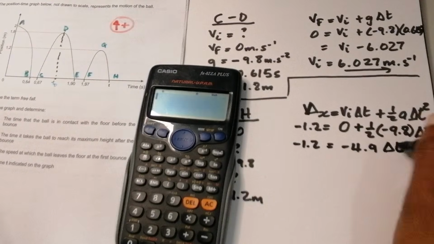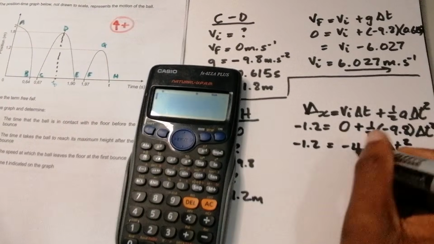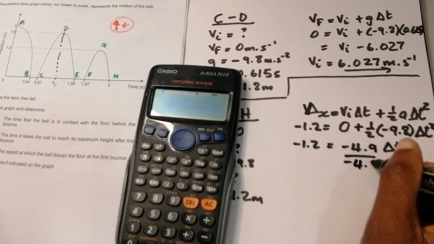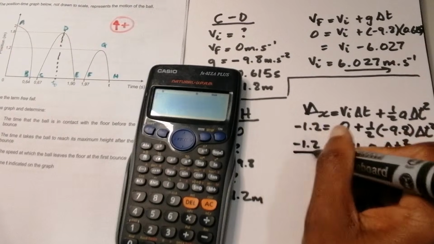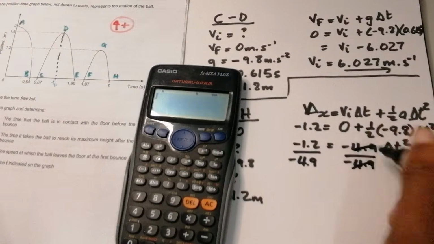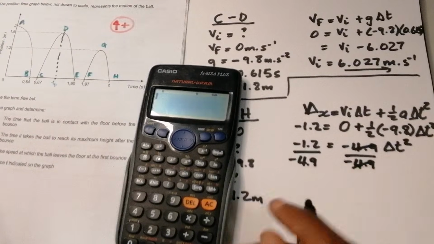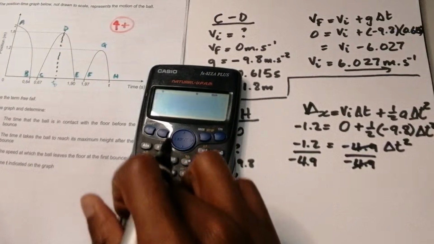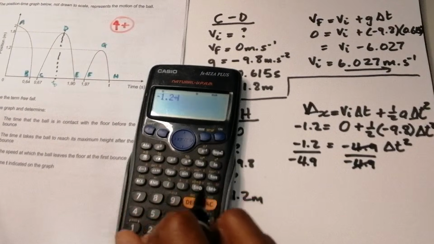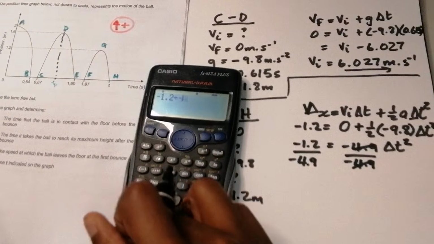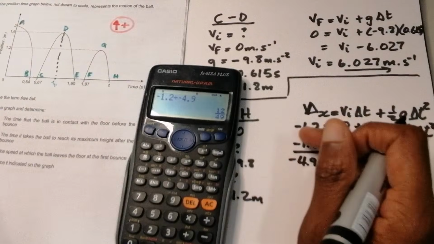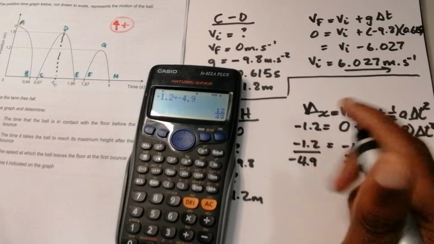Delta t squared. So it means both sides I must divide by minus 4.9. That cancels with that, so that I'm left with just the t squared there. So that's negative 1.2 divided by another negative 4.9, or you could have just realized 1.2 over 4.9.